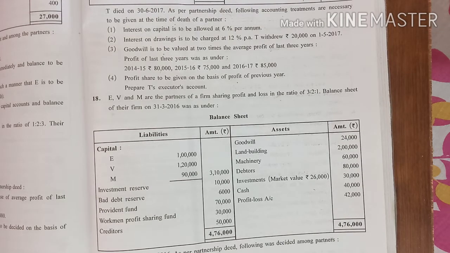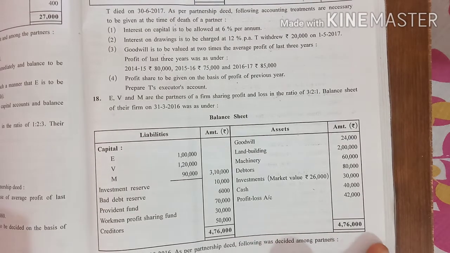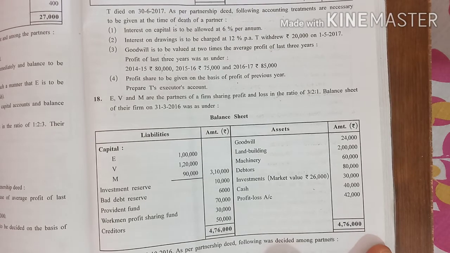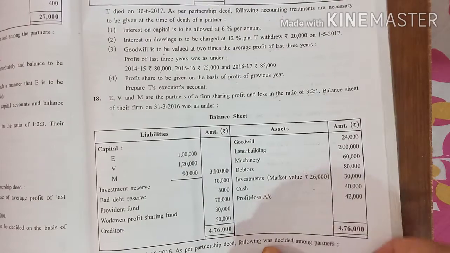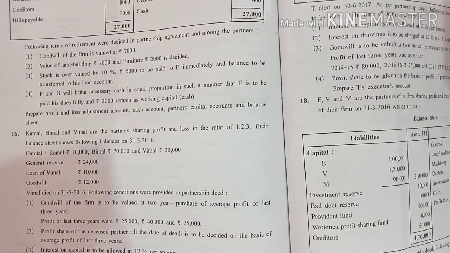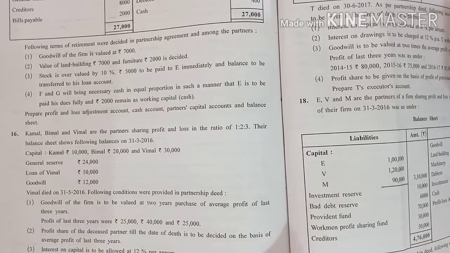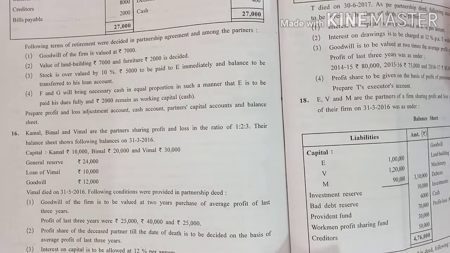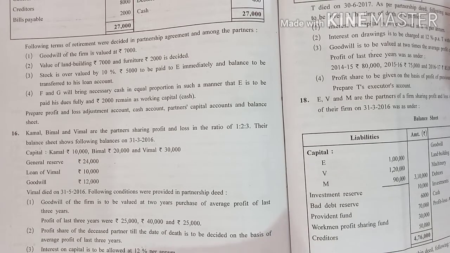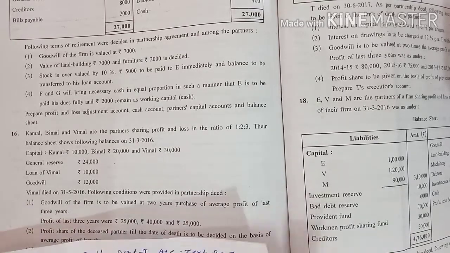So that question is question number 16. This is 17, which I taught. Question number 16 also I want to tell you how you will do it. But I told you question 17 first. Now question 16 you follow as well.